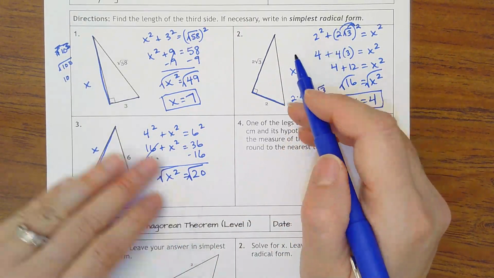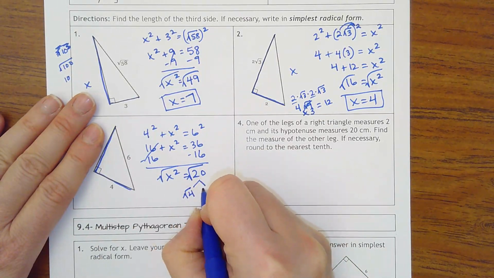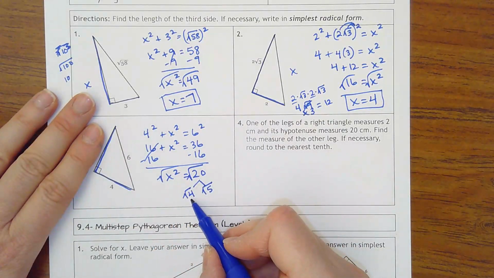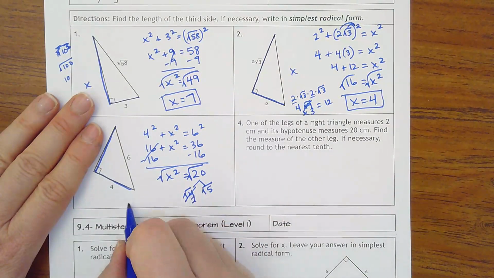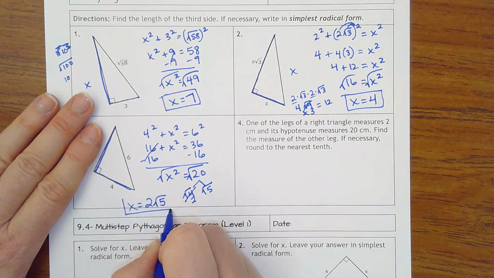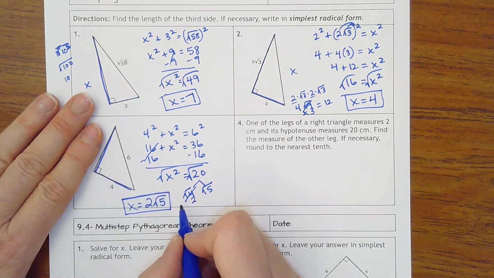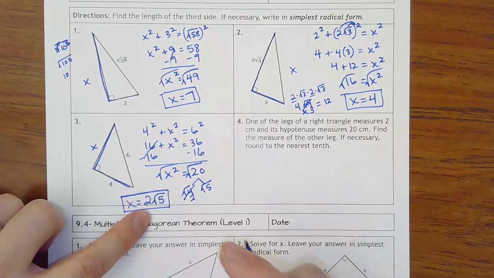Is this simplified? No, because 20 can divide by the perfect square of 4. So I'm going to break 20 up into a radical 4 times a radical 5. Square root of 4 is a 2. So x is really going to equal 2 square roots of 5. Again, not changing the value between the two answers, just rearranging it so I can make it look nicer.